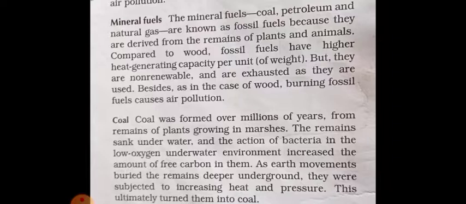And coal. See, coal was formed over millions of years. All of a sudden, coal is not formed. It took millions of years for the formation of coal, and this coal also formed from the remains of plants growing in marshes. The remains of plants sank under the water, and after that the action of bacteria in the low oxygen underwater environment increased the amount of free carbon in them.